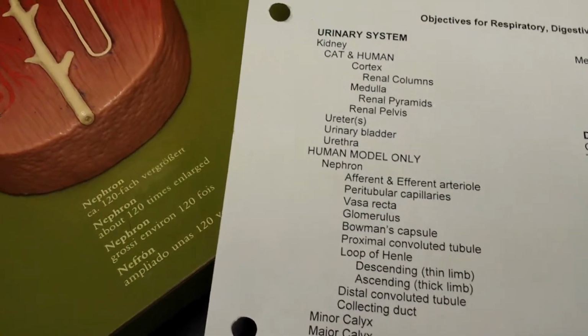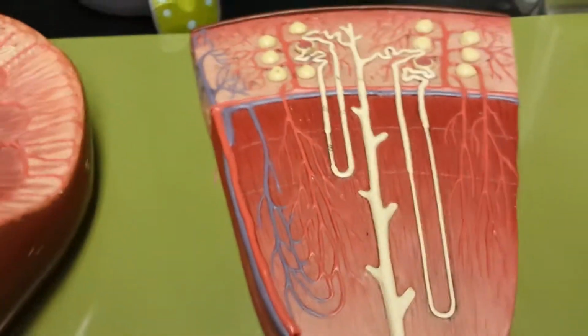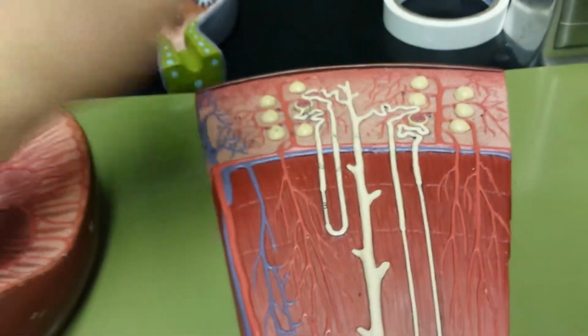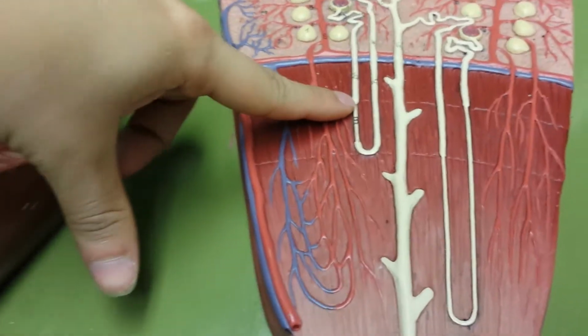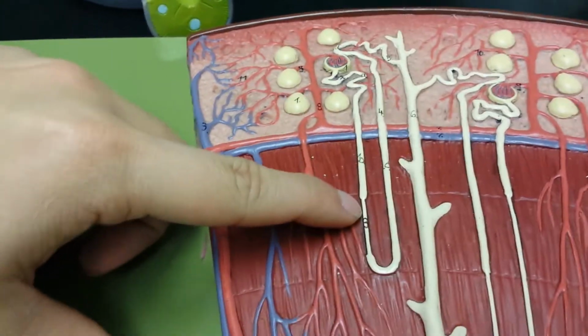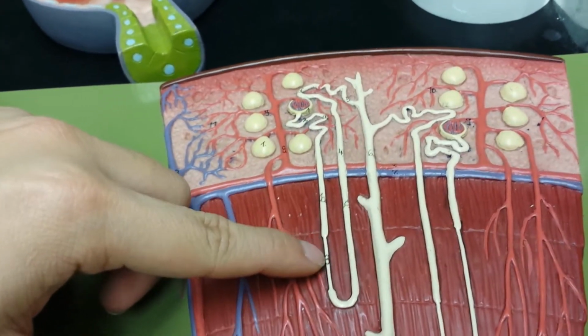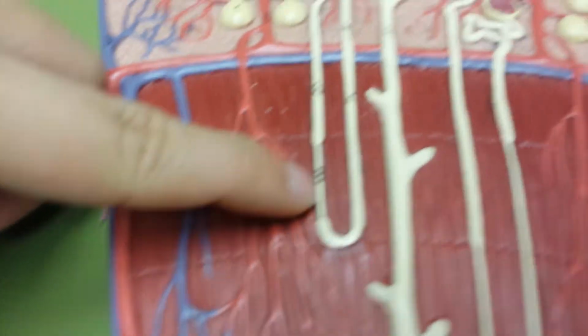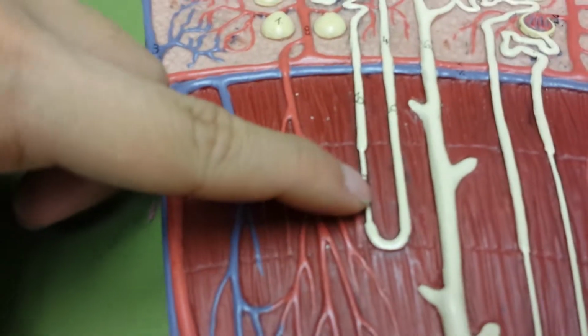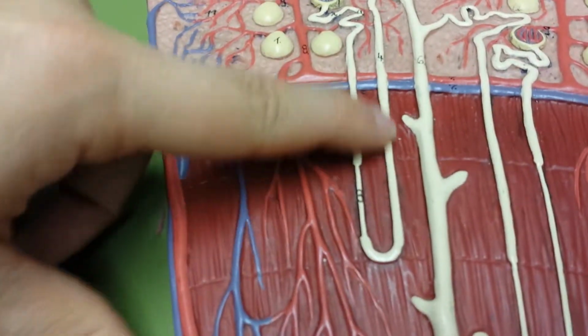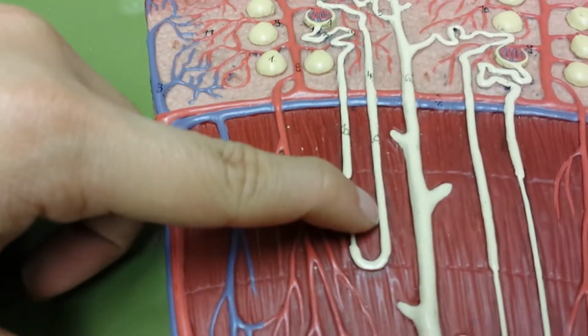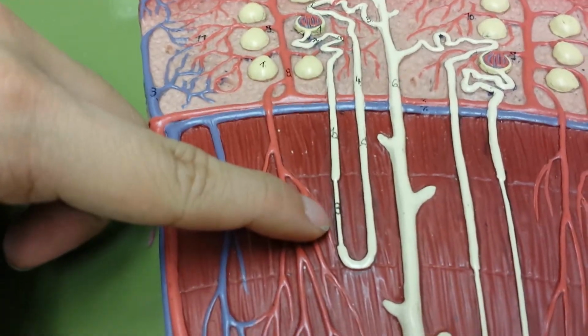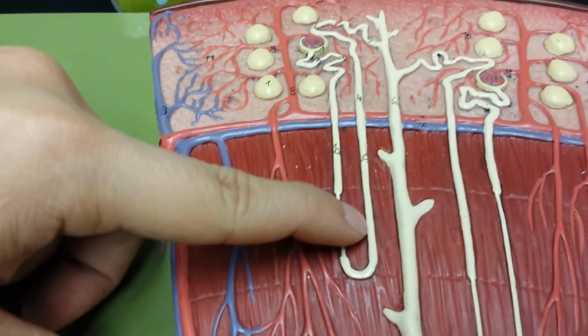But first, talk about the loop of Henle. How you classify the descending one is that it's the thin one. So you can see on this line is thinner, and this one is the descending, and this one is thicker, and usually the thicker one is the ascending one. So thinner is descending, thicker is ascending.